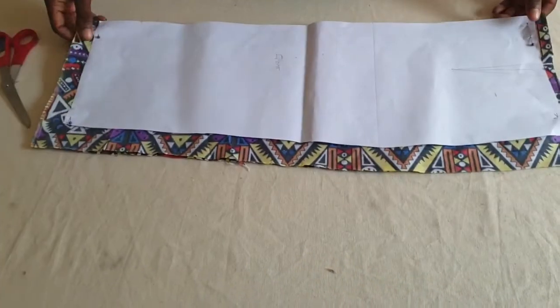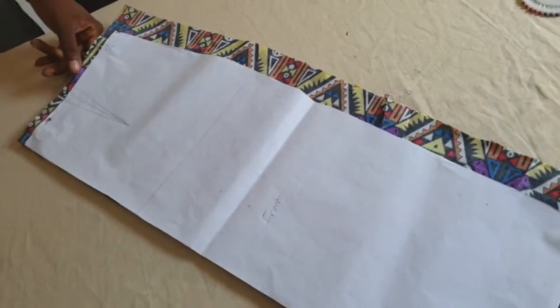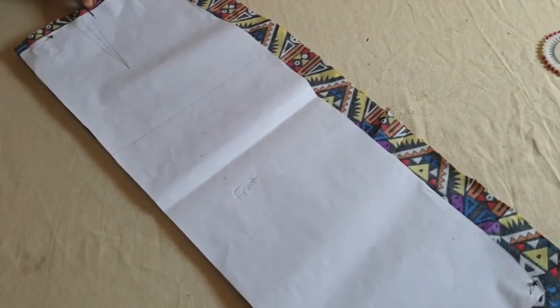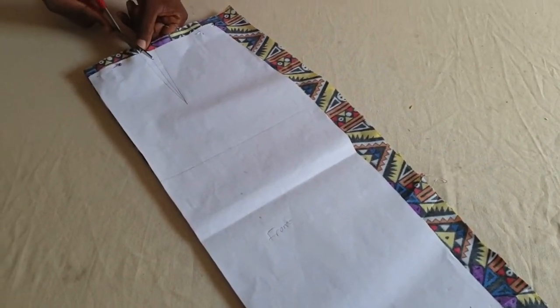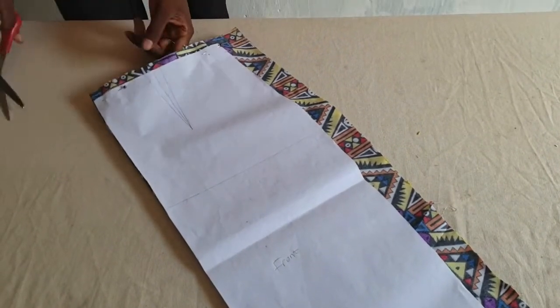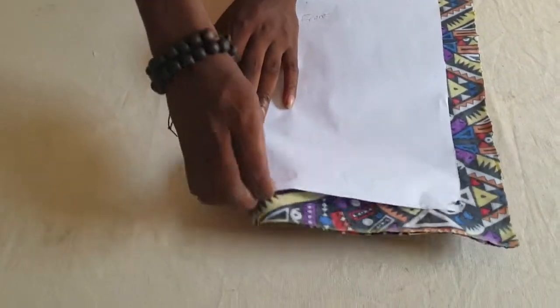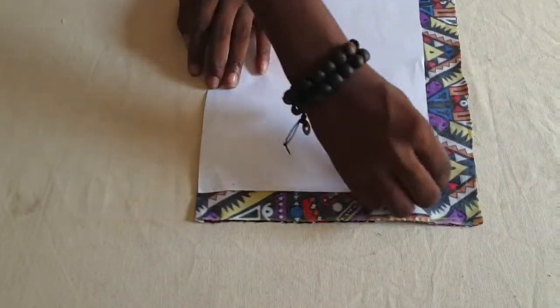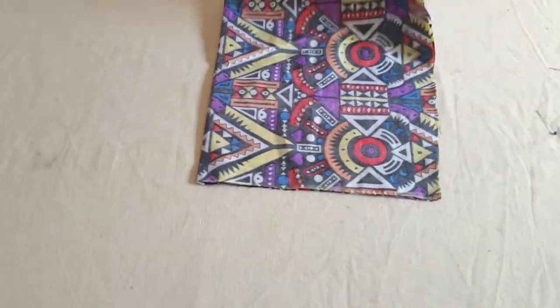Okay, so I've cut it out. This is what we have. And so I'm going to also notch this part for the dart. Just do a small cut. So I've cut it out, so when I'm sewing, I can remember that that is where the dart is meant to be. I'm moving the pin now and see the way it looks. So this is what we have.